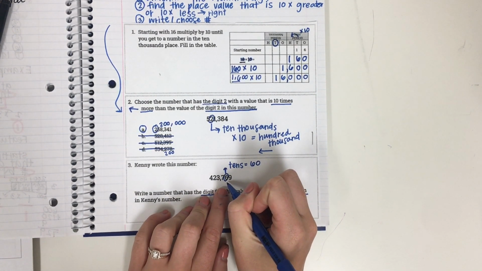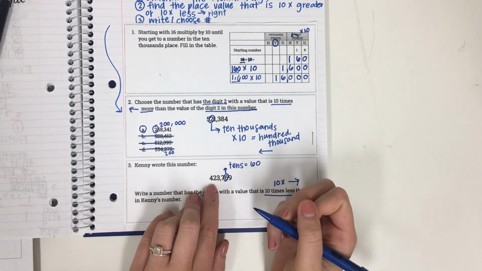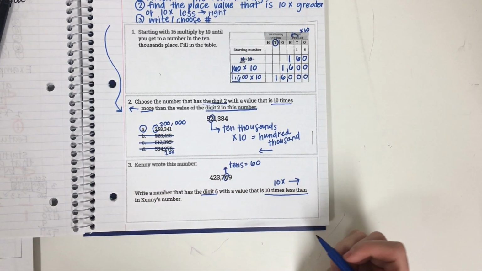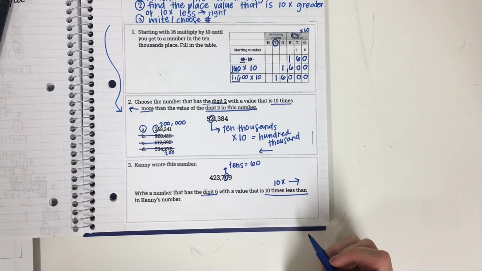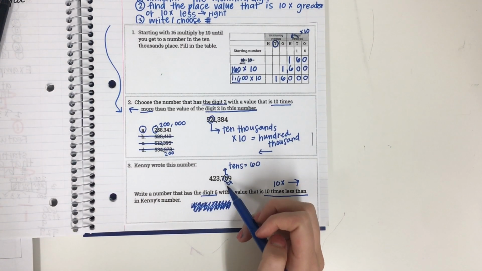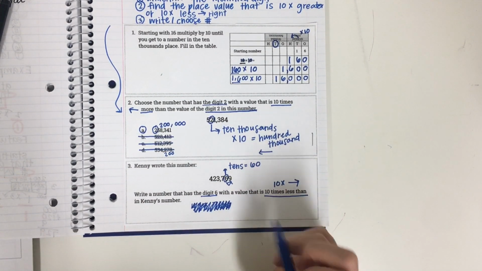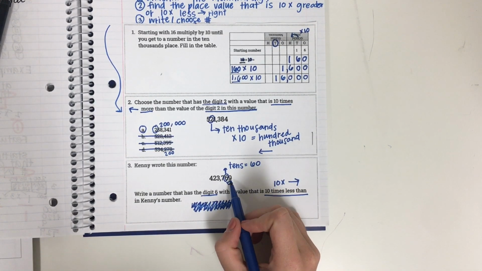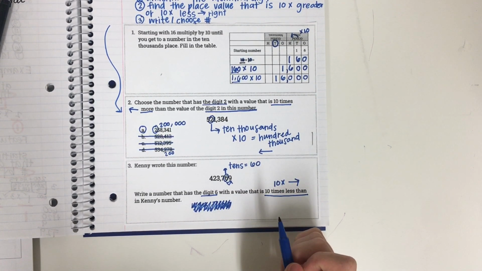So if I move 10 times more, it would be 423,600, right? But I don't need to go more. I need to go less. So let's take a look. Okay, so I need to think of a number where the 6 is not in the tens place, right? My 6 needs to be in the ones place because it's 10 times less. And the only thing left than tens is my ones place.